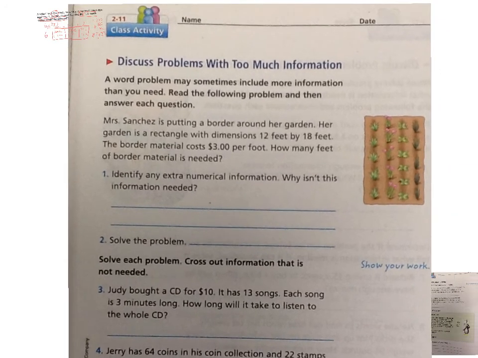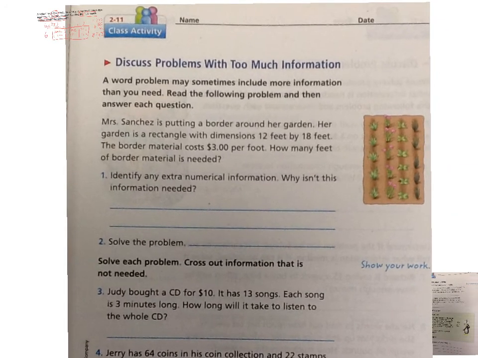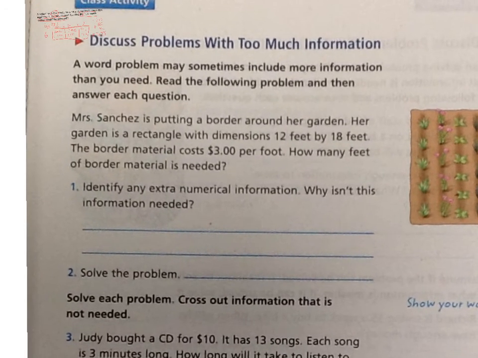So the first one says, discuss problems with too much information. Okay, a word problem may sometimes include more information than you need. Read the following problem and then answer each question. Okay, Mrs. Sanchez is putting a border around her garden. Her garden is a rectangle with dimensions of 12 feet by 18 feet. The border material costs $3 per foot. How many feet of border material are needed?